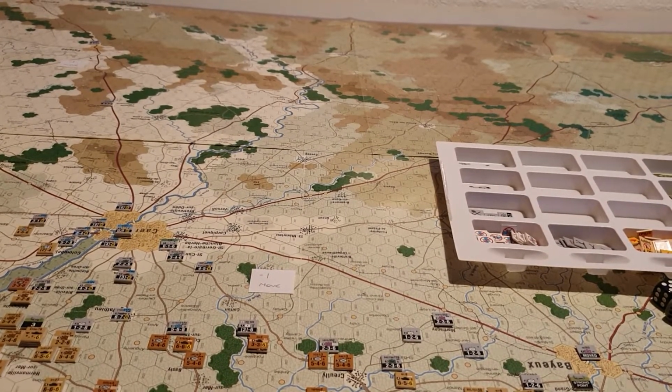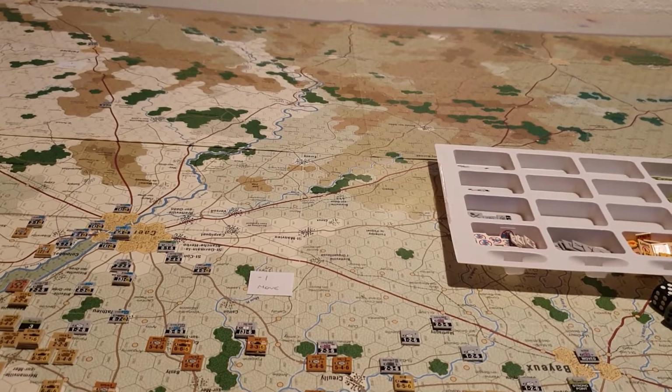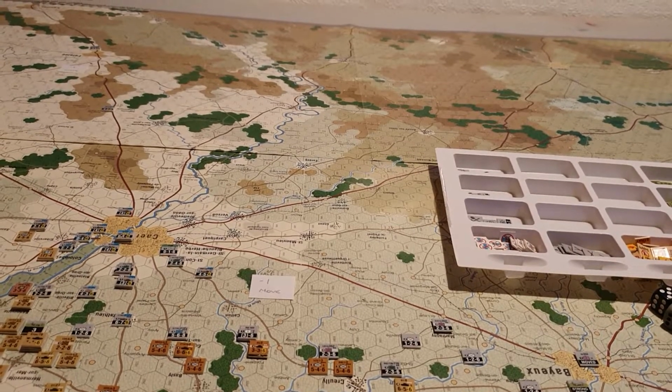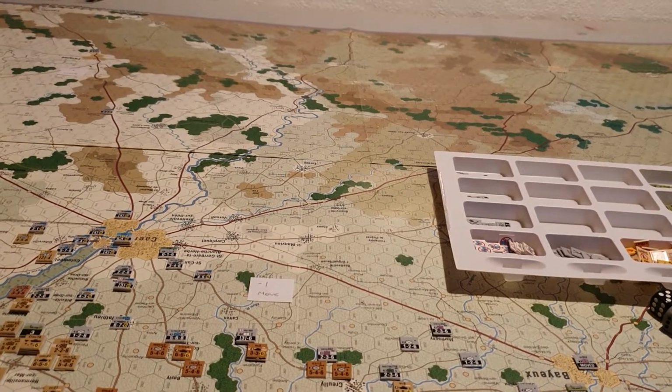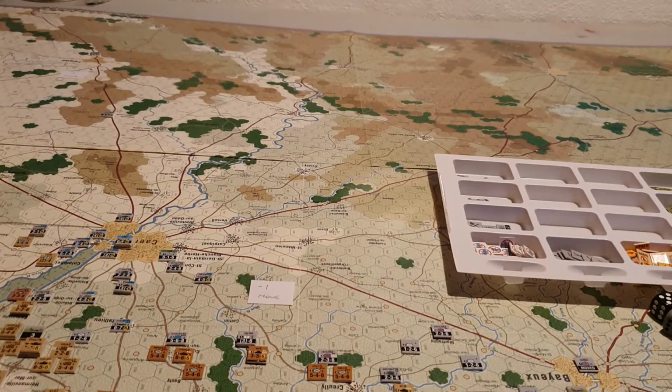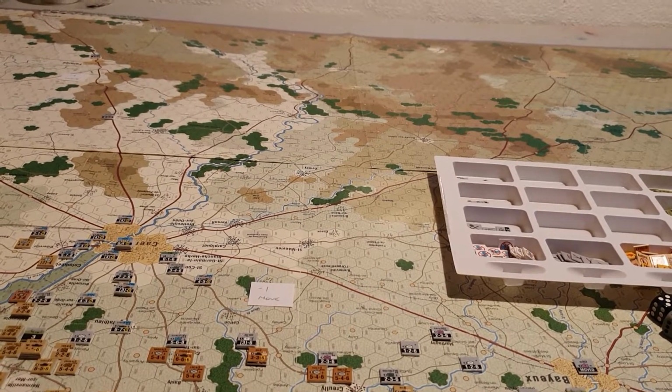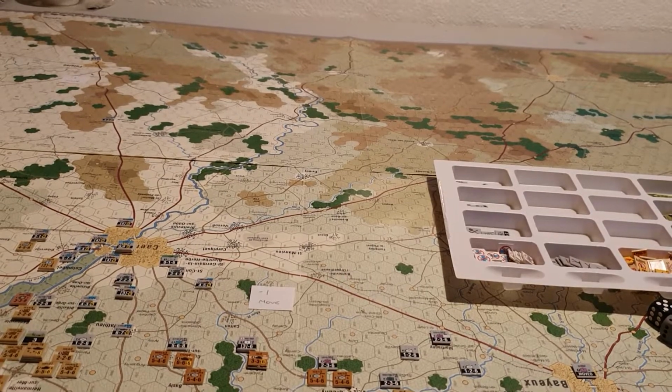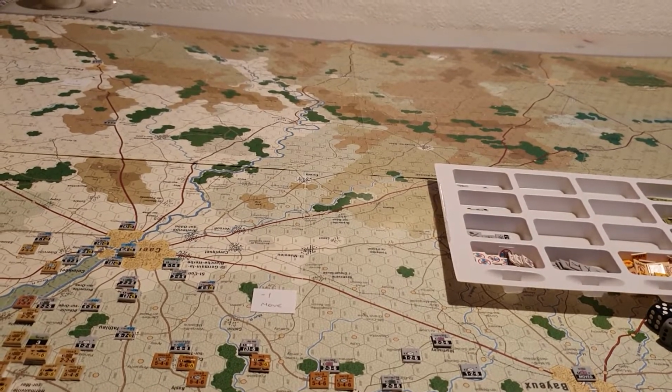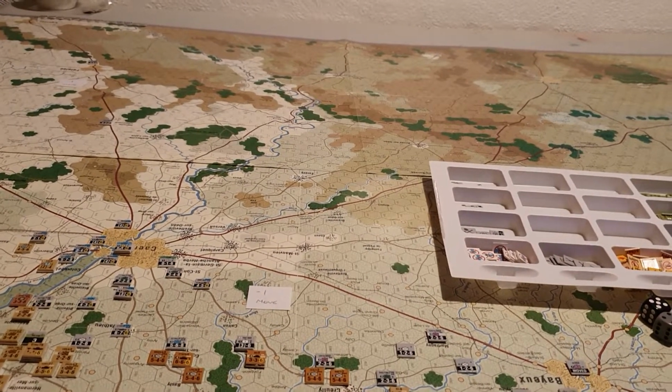German supply sources are all highways and road hexes on the east or south map edge that lead off the map. Additionally, the German player may draw general supply from any friendly controlled city hex in Bayeux, Cherbourg, Caen, Argentan, Flers or Vire.